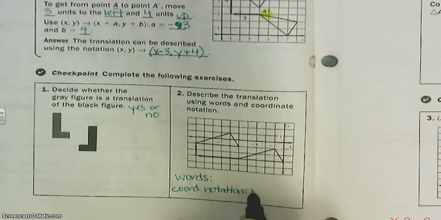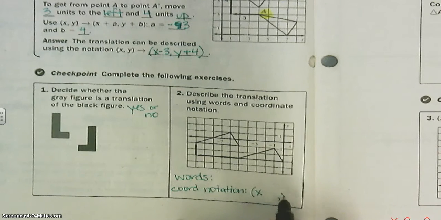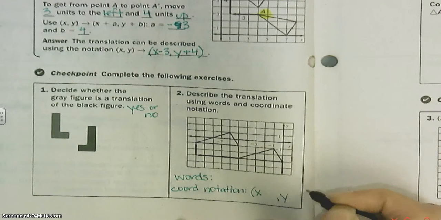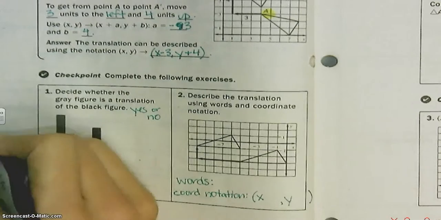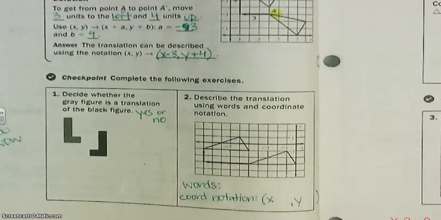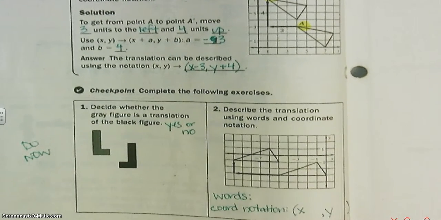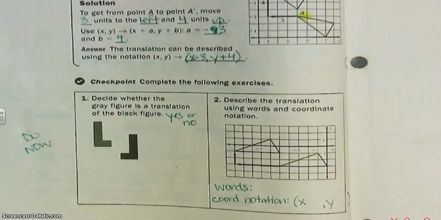What are we doing to the x's? You're going to write something here. What are we doing to the y's? You're going to write something there. So do this now. Go ahead and get those done, and we will check them in class.